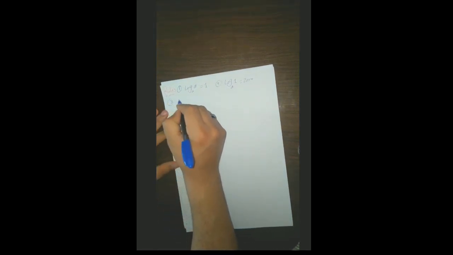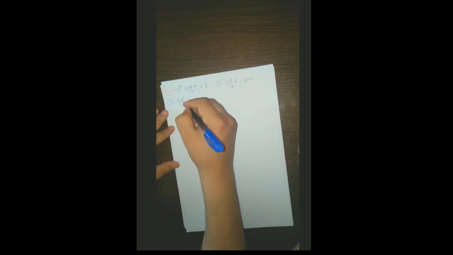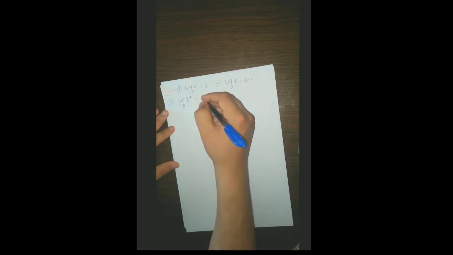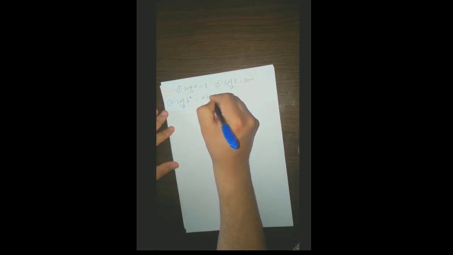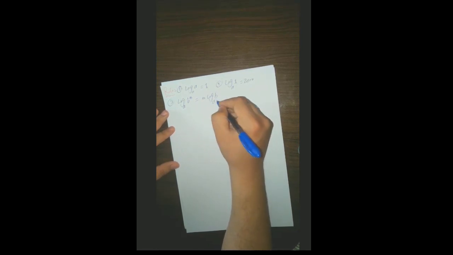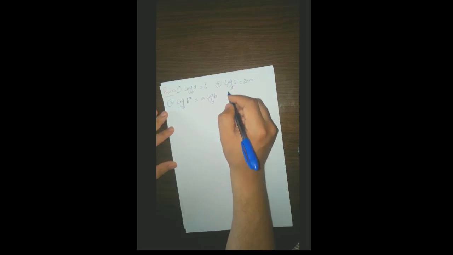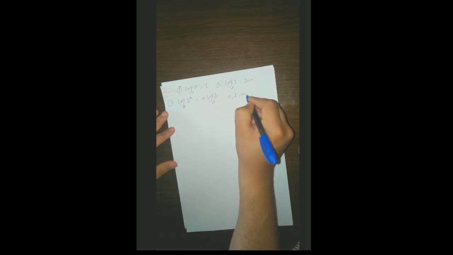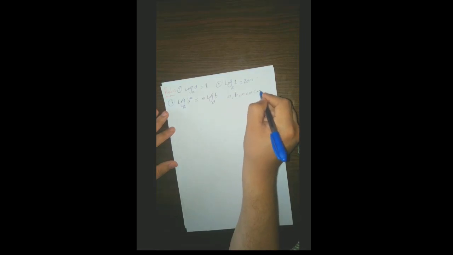Property number 3, log b to the power m to the base a is equal to m log b to the base a, where a, b, and m are constants.